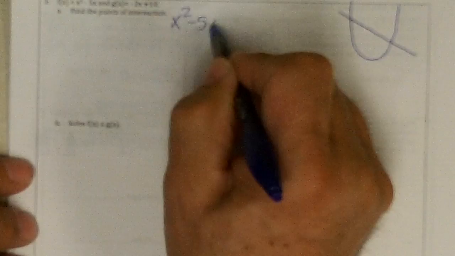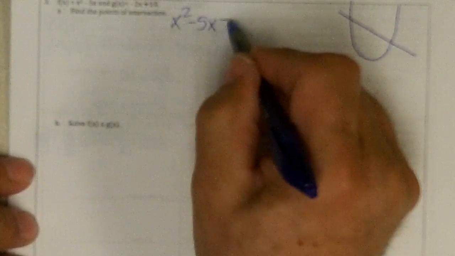Okay, let's do page 2. Now it says find the intersection point. Well, this is a right side up parabola, and this is a line with a -2 slope. Notice how you need to be able to recognize things pretty quickly. And so the intersection will be when the height of this one, x squared minus 5x, equals the height of the other one.